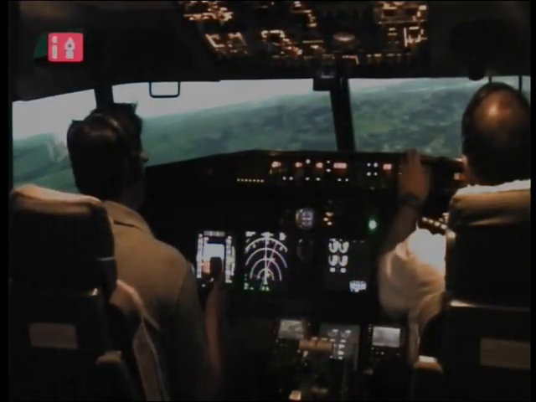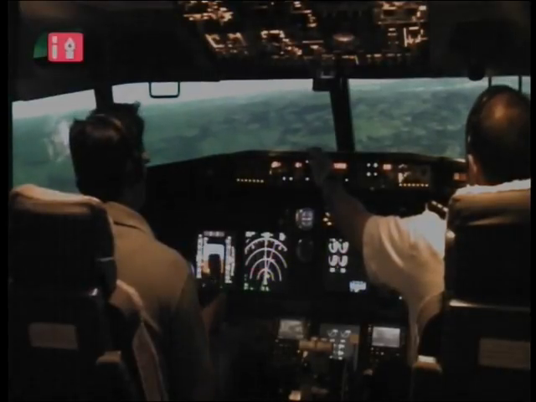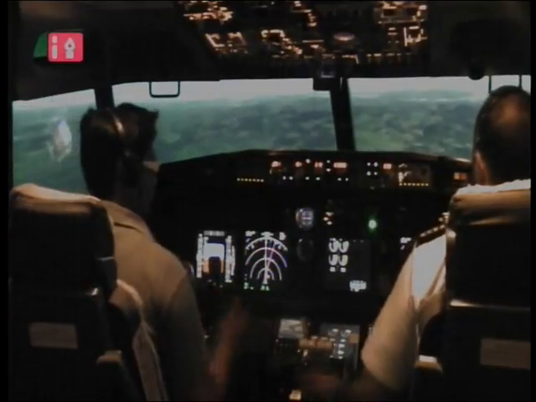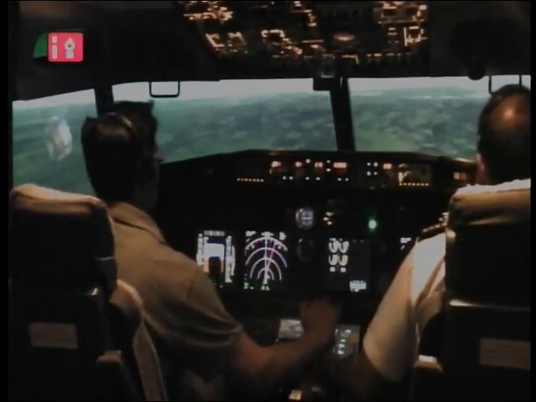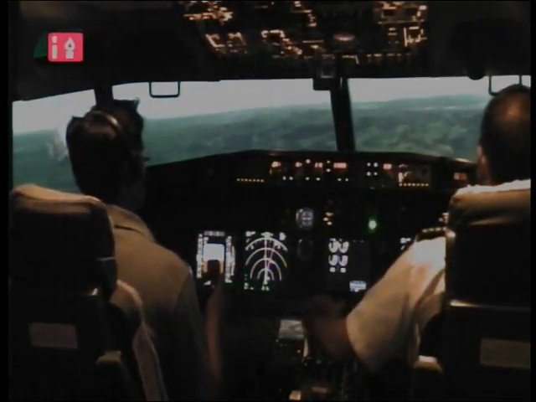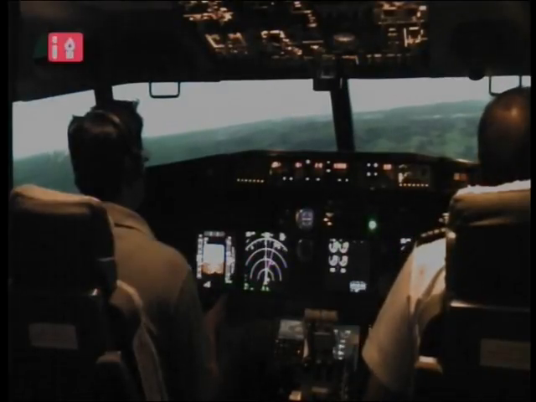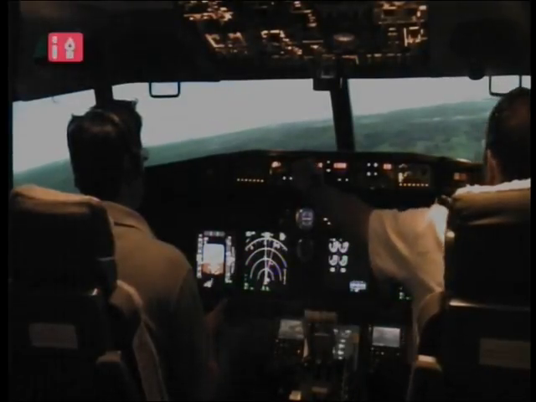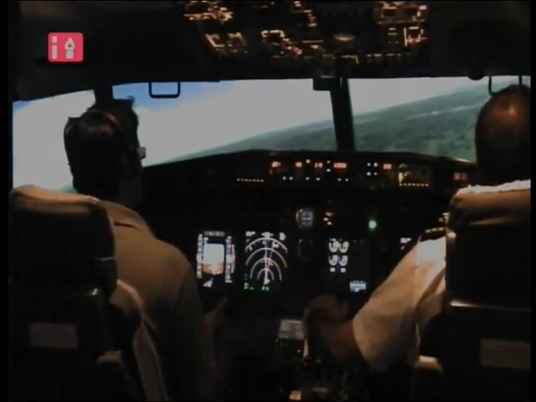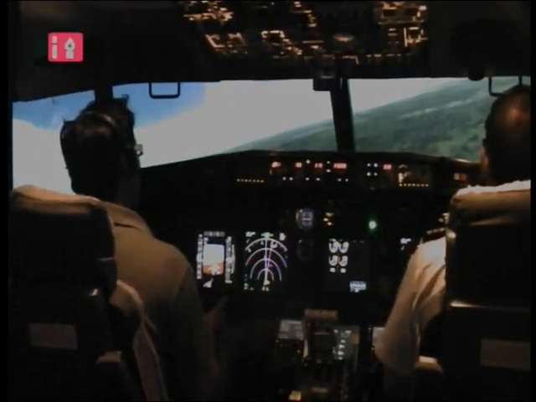Very nice. Yep, just going to raise the nose slightly. Now with your right hand, give us a bit of power. Yep, just pull the nose up a little bit. Good. Yep, come round to the right slightly. Very nice.